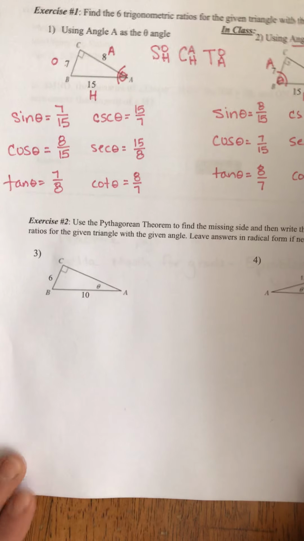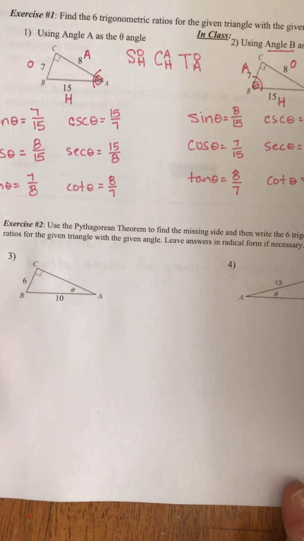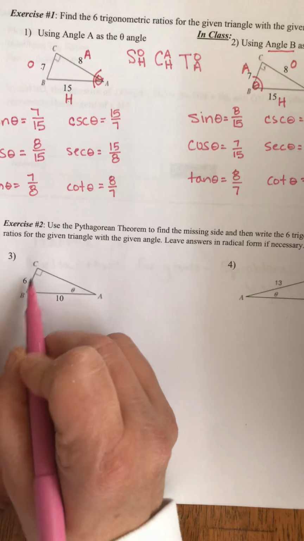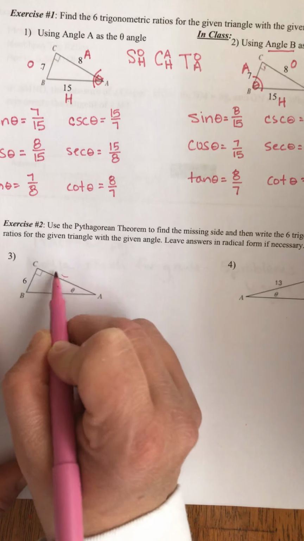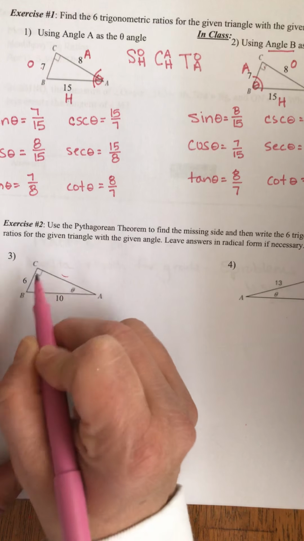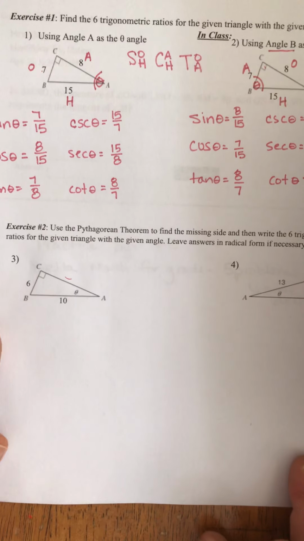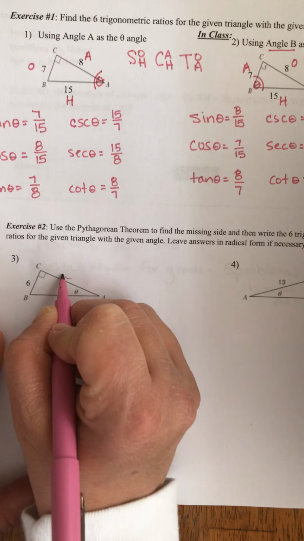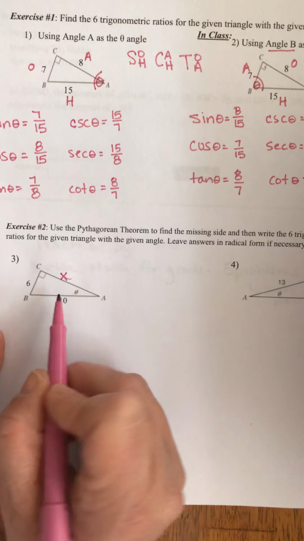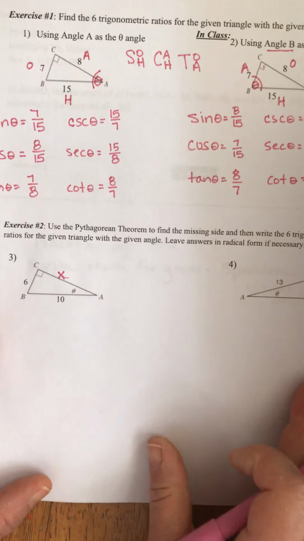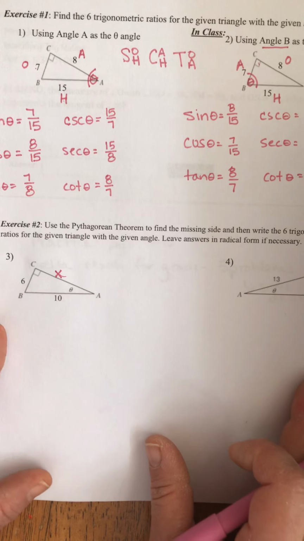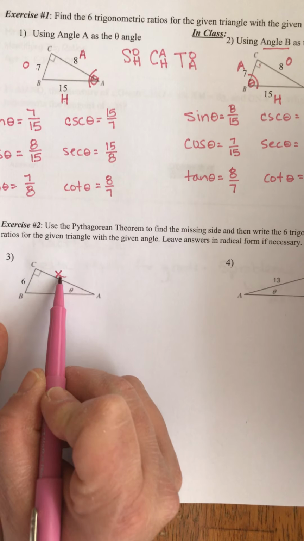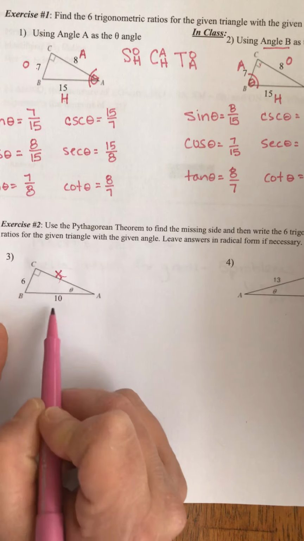Now, the other thing that we can ask you to do here is, they're going to give you a right triangle. I have sides 6 and 10, but you need to find this side before you can do the trig functions, so it's a two-part question. So the first thing we're going to have to do is find this missing side. I'm going to go ahead and call it x right now, okay? Now, first part is use the Pythagorean theorem to find the missing side. The missing side is a leg, this is a leg, and this is the hypotenuse.